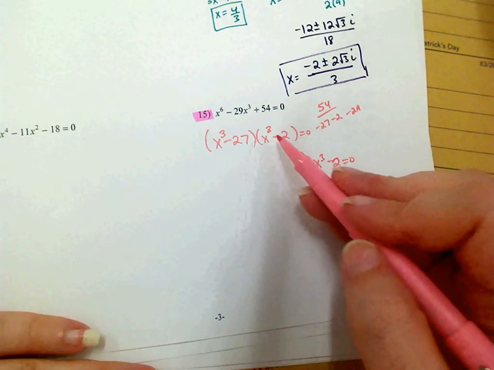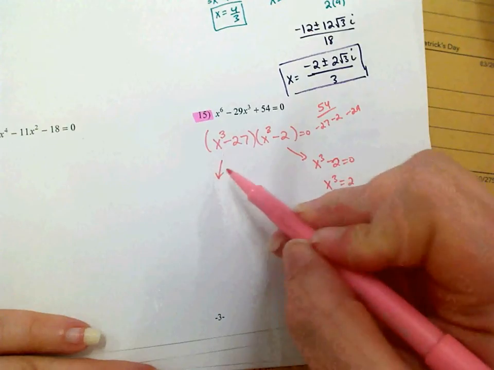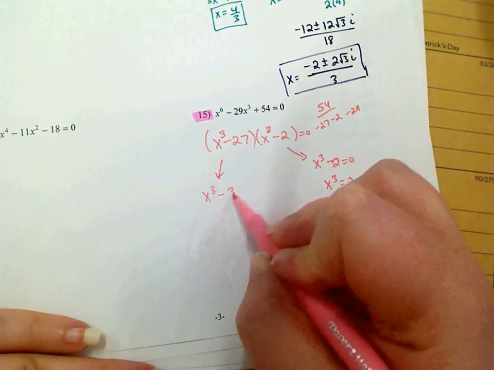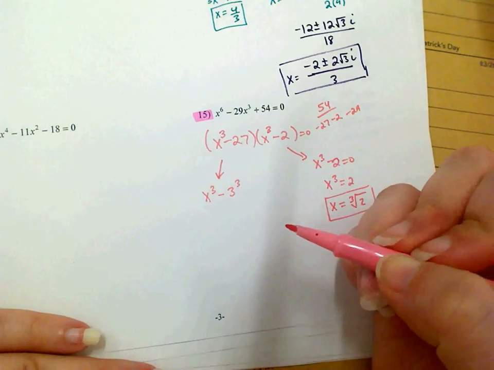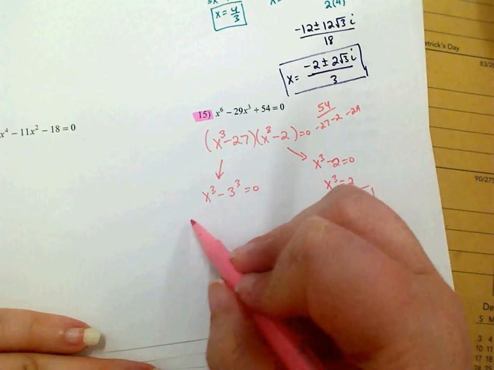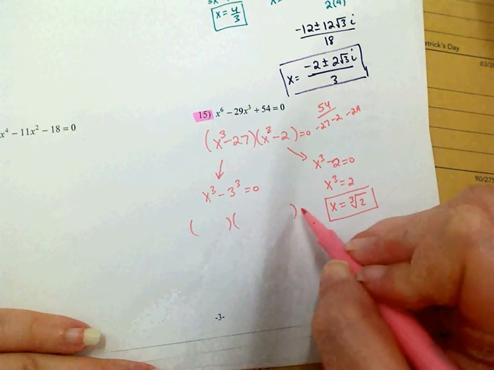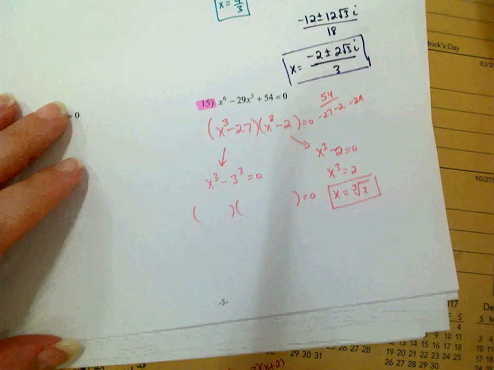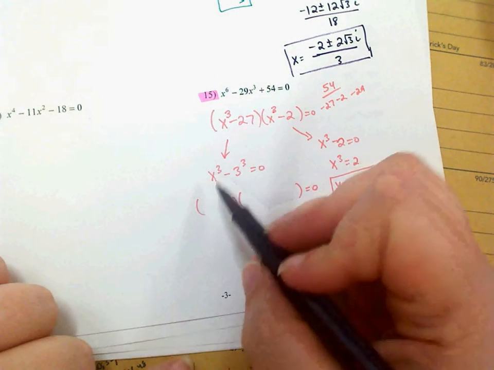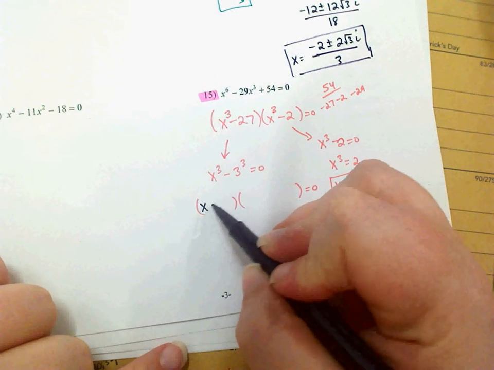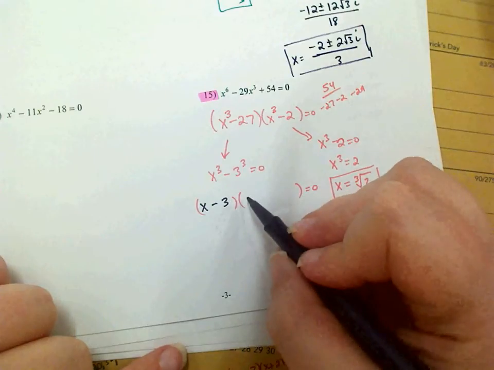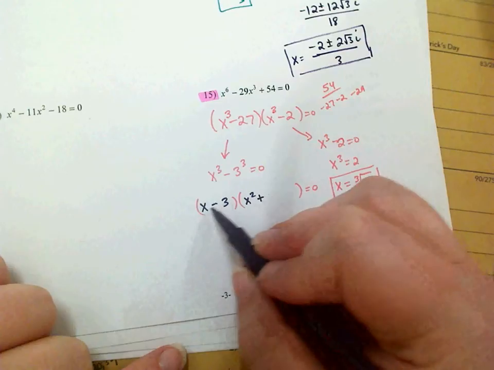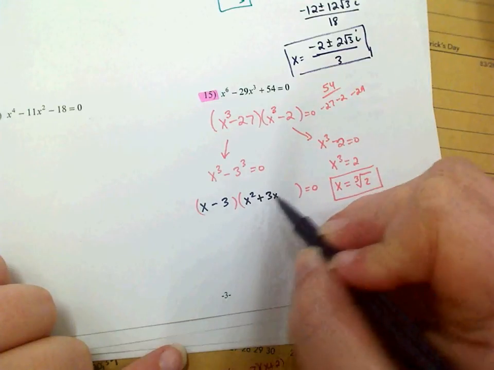Now this one is actually a difference of perfect cubes. That is x cubed minus 3 cubed. So when I solve that, I'm going to go ahead and use my difference of perfect cubes formula and then go from there. Okay, so drop the powers of 3. So x minus 3. The first one squared is x squared. That one's minus, so this one's plus. The middle term is just those two times each other, 3x. The last one is always plus, and then that's 3 squared, so 9.